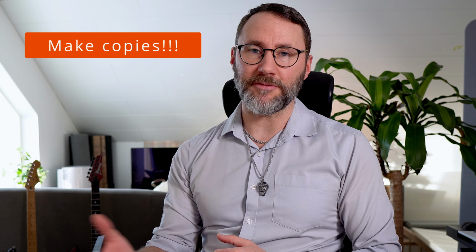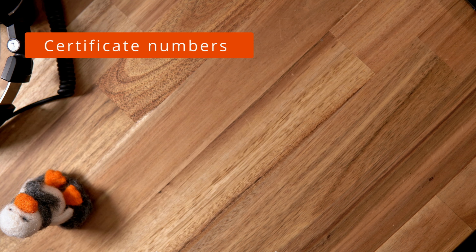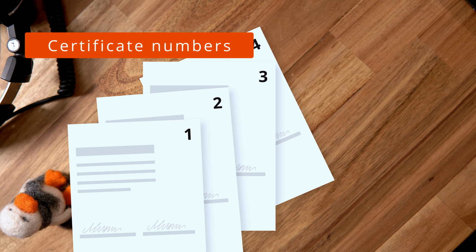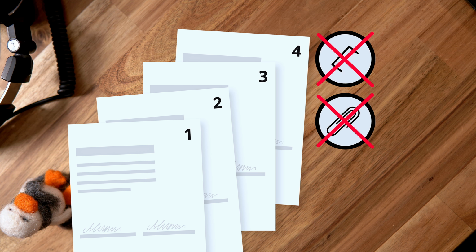Make copies of the certificates before you send them to ValiWeb. Do not send the original documents. Number your documents like this. A number on each page according to the numbering in your digital mapping. No staples or paper clips, as the sheets should be easy to copy.